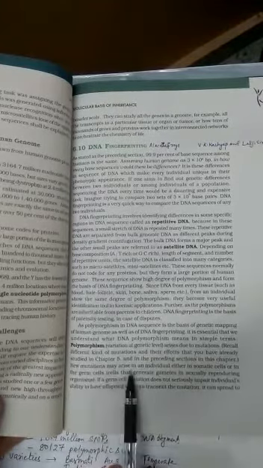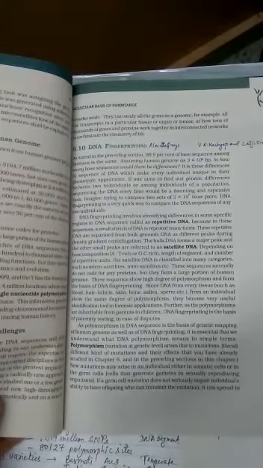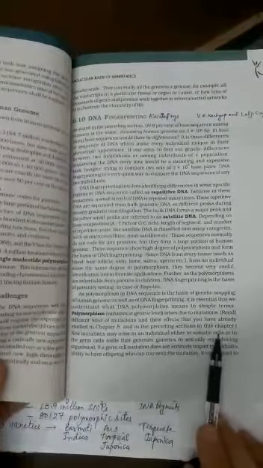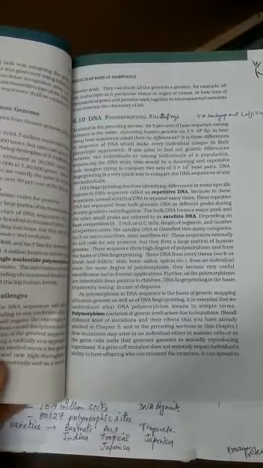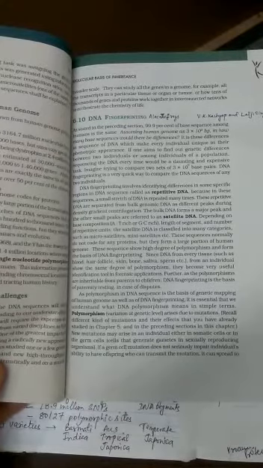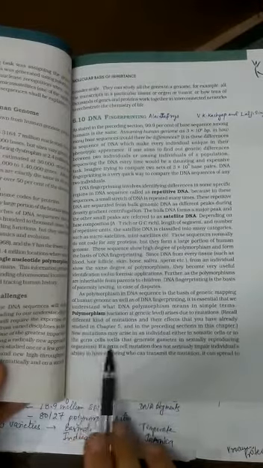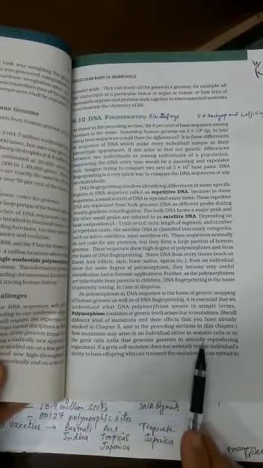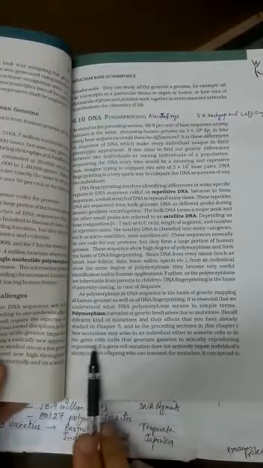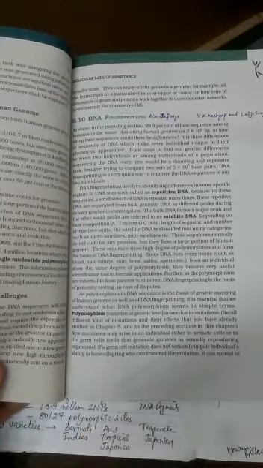New mutations arise in an individual either in the somatic cell or in the germ cell. We all have done the mutation topic before. If it arises in the somatic cell, what will happen? With the death of the individual, the mutation is gone because it does not pass on to the next generation. But if a mutation arises in the germ cell, so what are germ cells? Cells that generate gametes in sexually reproducing organisms. If a mutation arises in the germ cell, it has the tendency to pass on to the next generation.